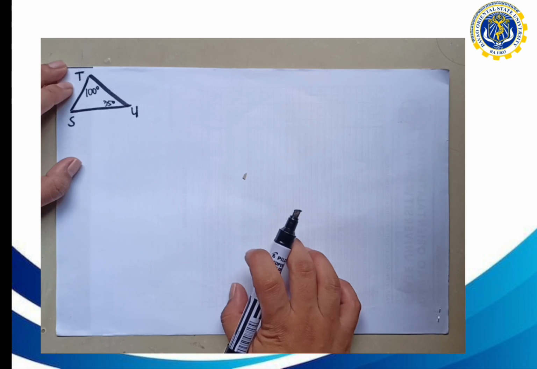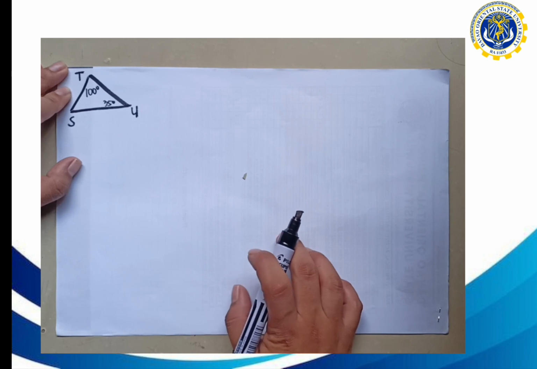So now same steps like what we have in example number 1. First we have to write the triangle sum theorem for this triangle.